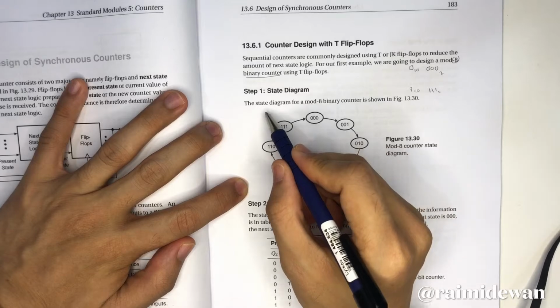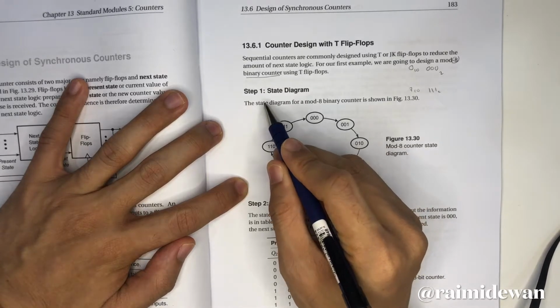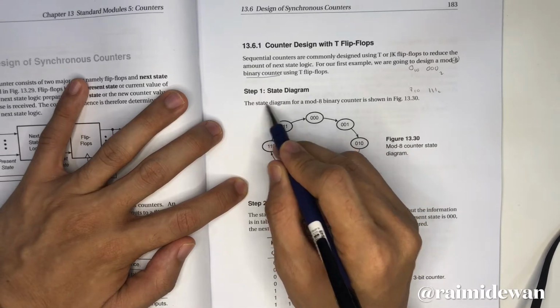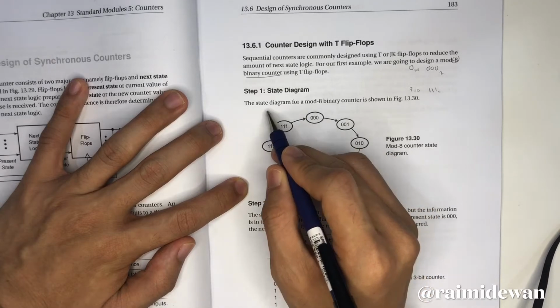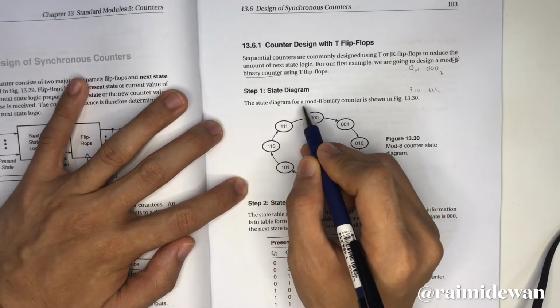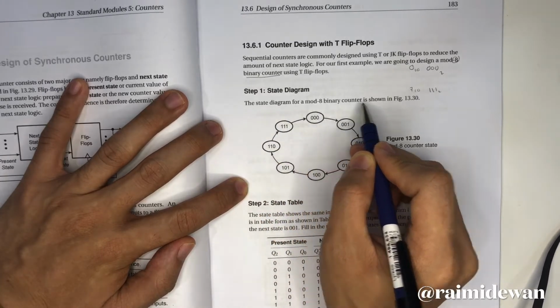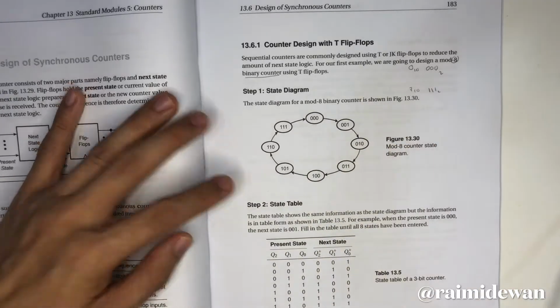So the first step, you have the state diagram. You need to draw your state diagram. The state diagram for the mod 8 binary counter is shown in figure 13.30.